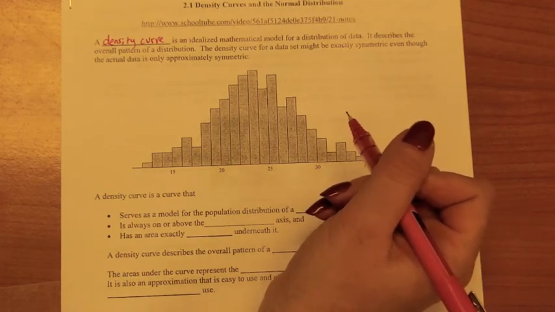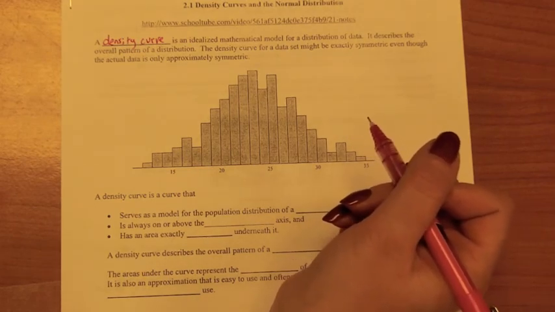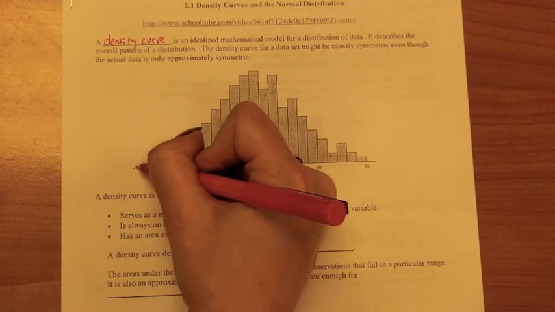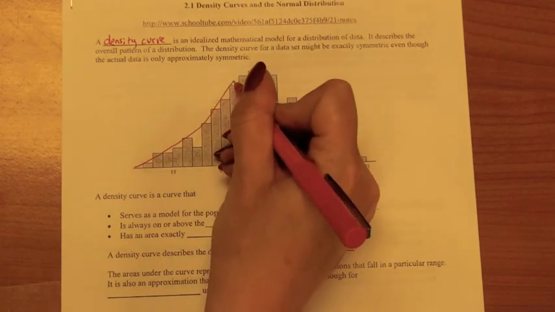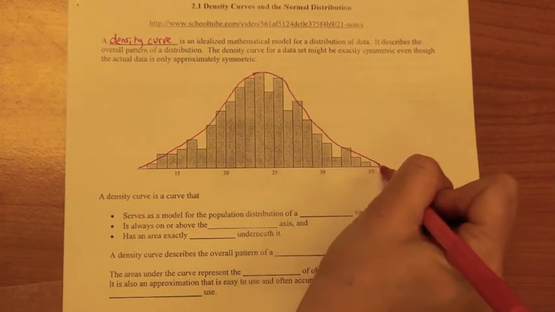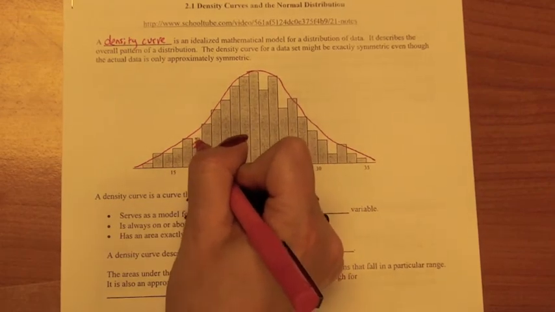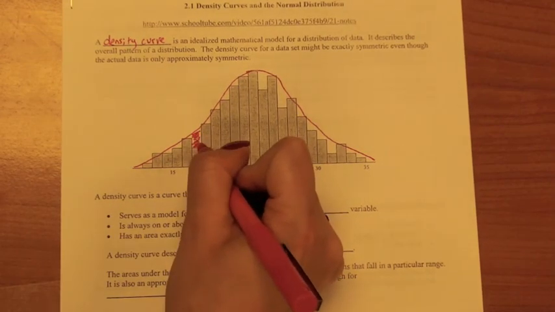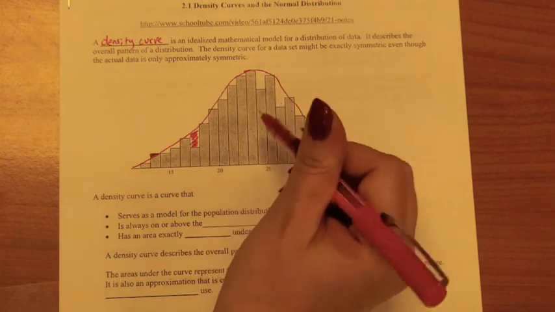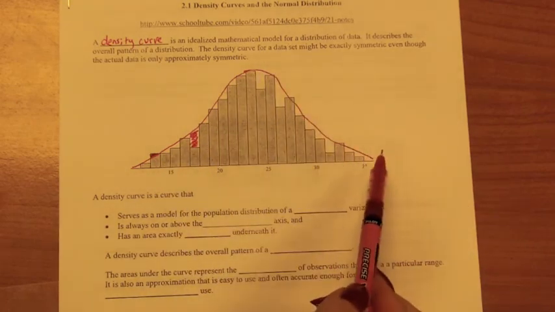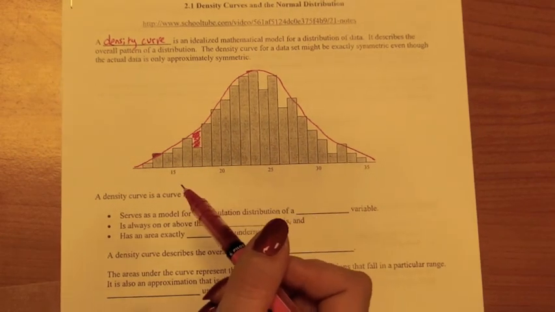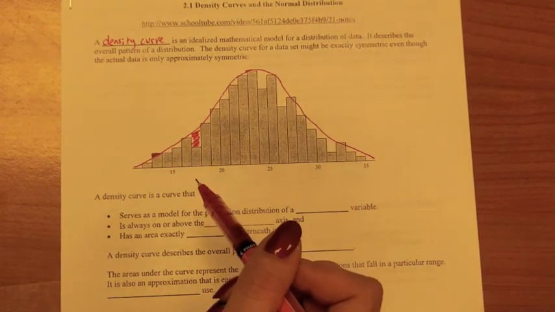It describes the overall pattern of a distribution. The density curve for a data set might be exactly symmetric, even though the actual data is only approximately symmetric. So if we were going to trace this figure, our curve looks pretty normal, but you can see that there are places where the curve is over approximating or under approximating, depending on how the bars fall on the curve. And so even though the curve looks normal, the data itself isn't perfectly normal. In fact, very seldom do we see data that's perfectly normal unless we're looking at binomial situations.